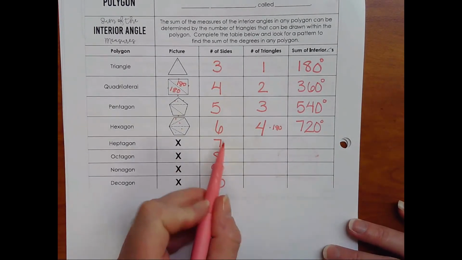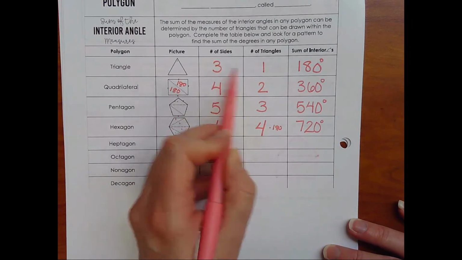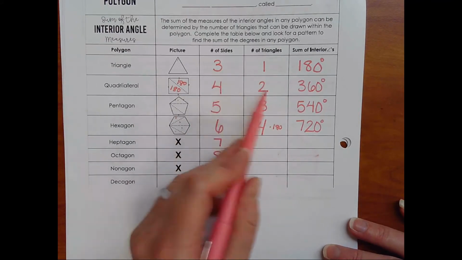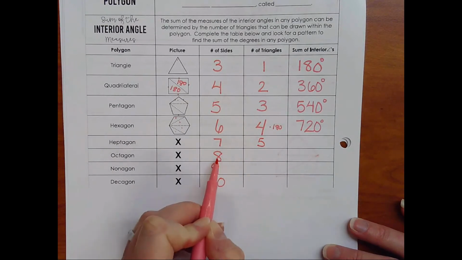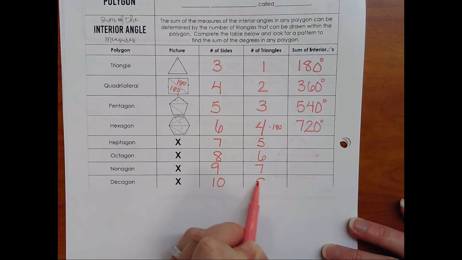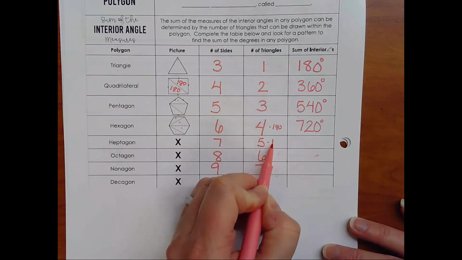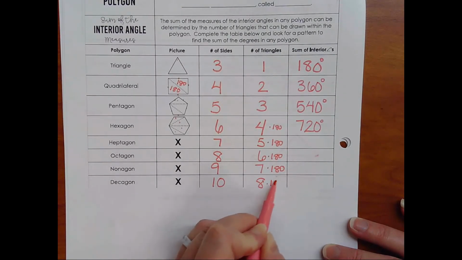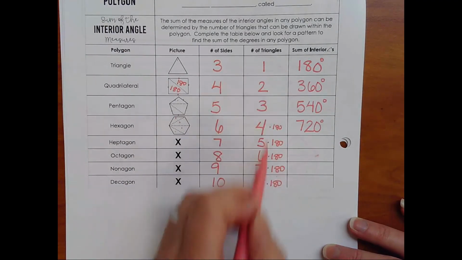Now, what we've noticed here, if you look at the pattern, however many sides it has to number of triangles, sides to triangles, it looks like we're subtracting 2 each time. So if I have 7 sides, it means it has 5 triangles. 8 sides means it has 6, 9 sides means it has 7, 10 sides it has 8. And then to figure out the sum, you just take the number of triangles and multiply by 180. So notice we're not taking the number of sides times 180, we're taking the number of triangles.